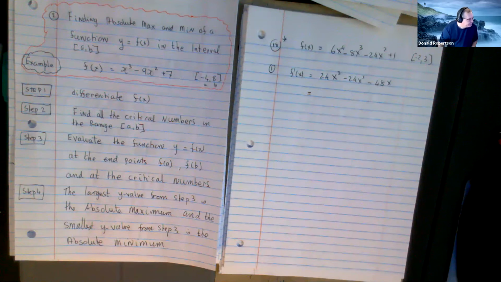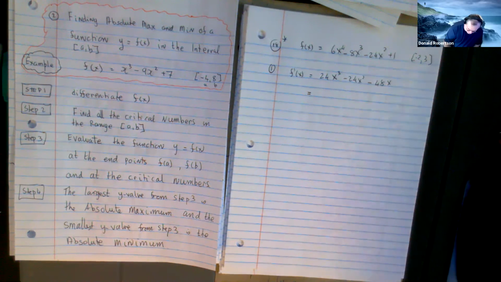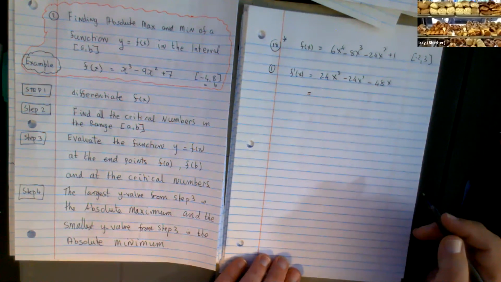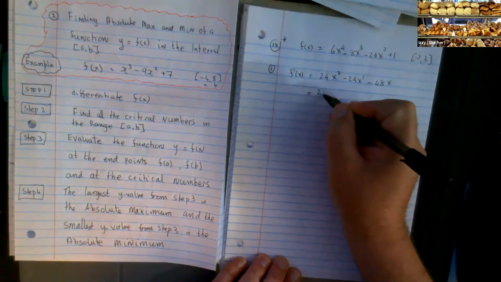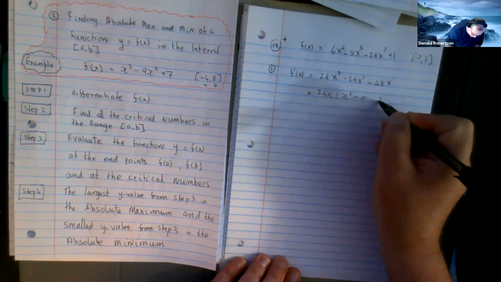Okay, start making it look pretty. What can I do to this function? Factor out 24x. That leaves me with the x squared, take away x, take away 2.